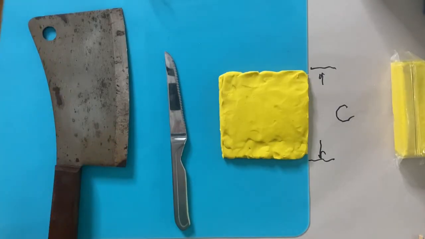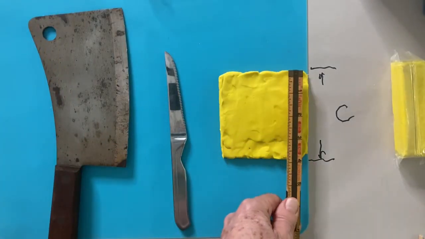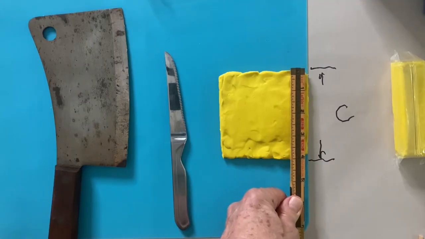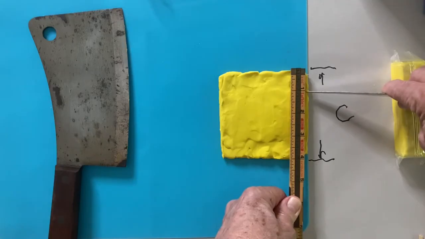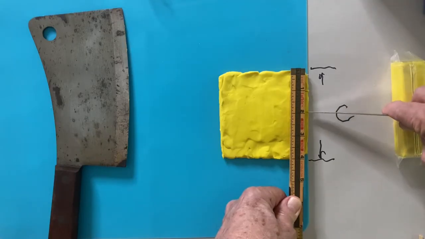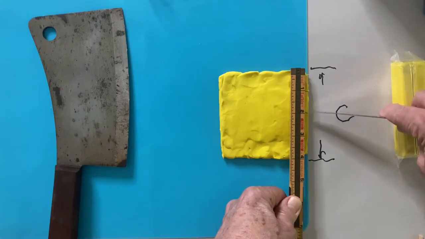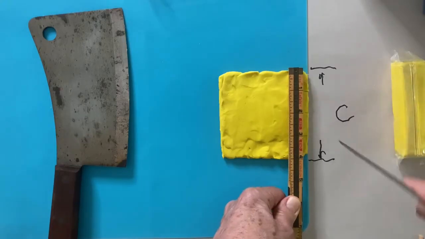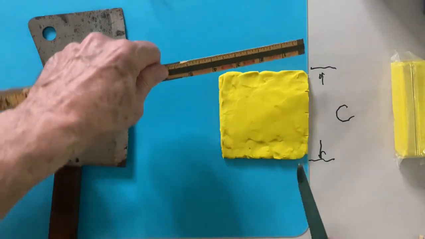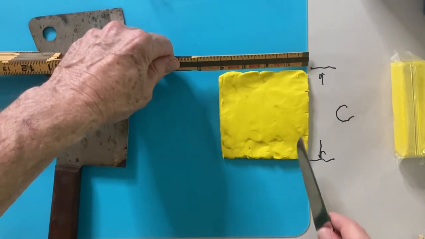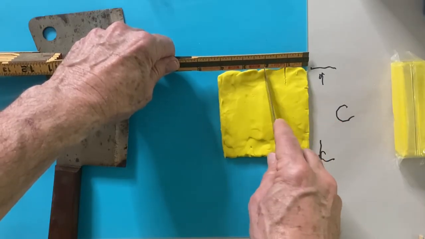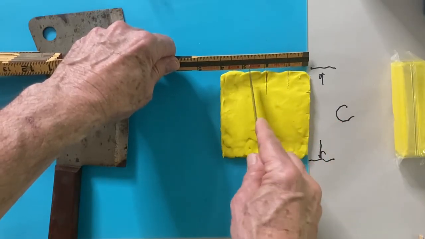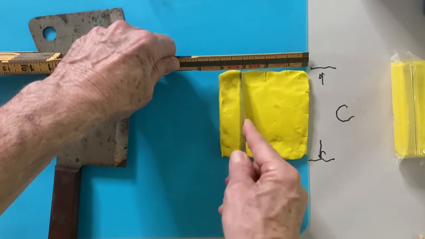We're going to introduce arithmetic. Now, first we're going to do measurements. So we're just going to mark with this little knife. I'm just going to nick right at the 1 inch marks. So here and here and here. And then the same thing going this way. Put a mark here, and here, and here.